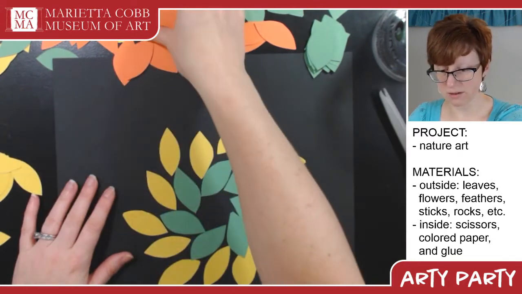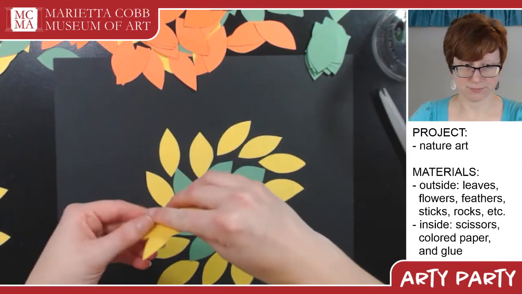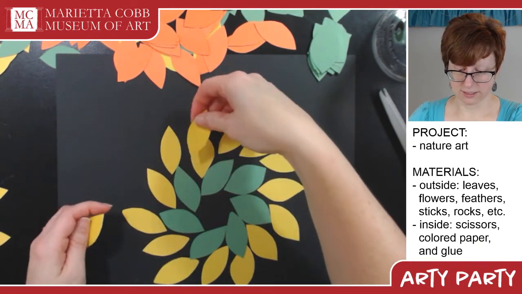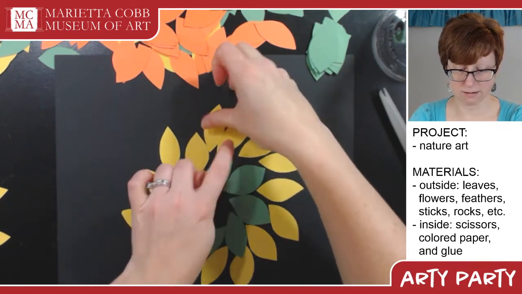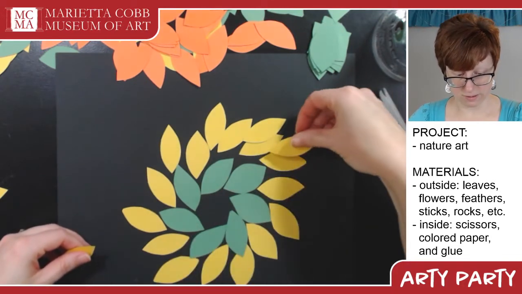Got some yellow. Let's do another round of yellow here. We'll go in between all of these. Make another row.